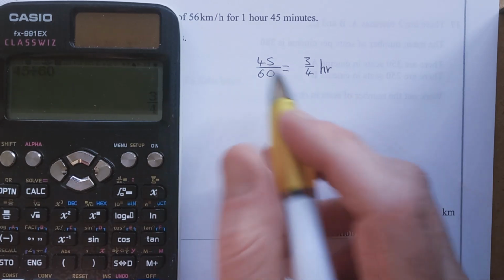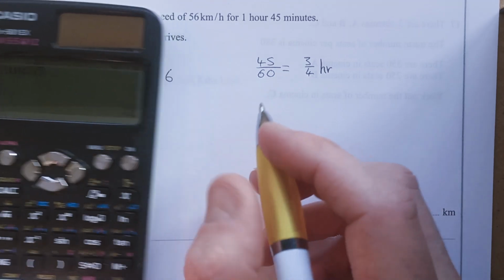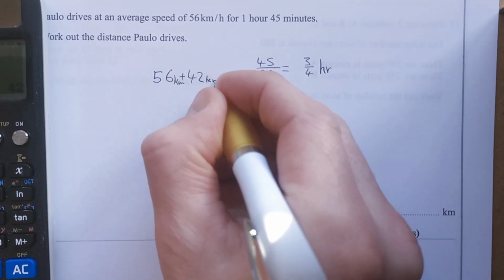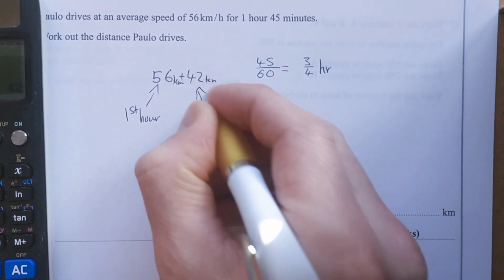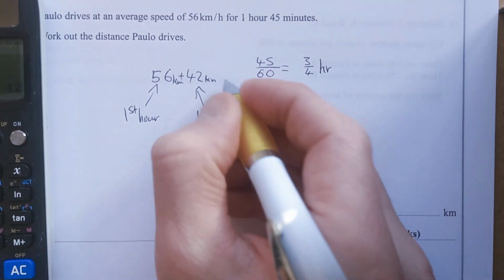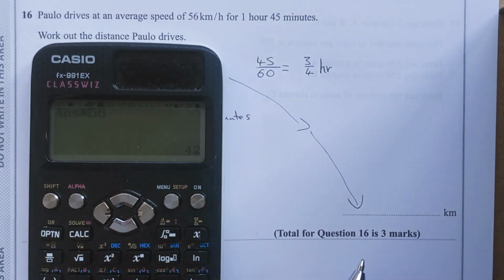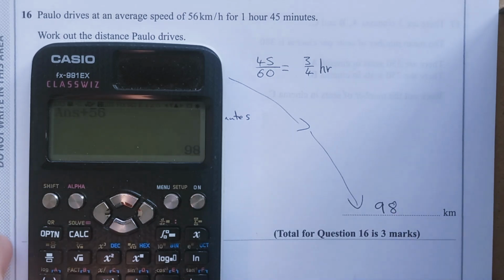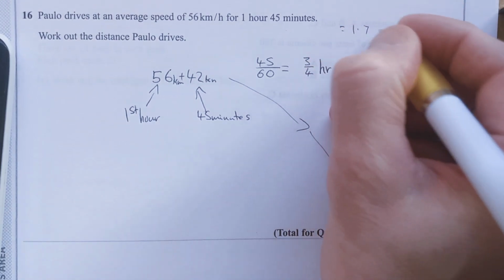Okay. So we want 3/4 of an hour, multiply that by 56 kilometres an hour, so it's going to be 42 kilometres. So that's for the first hour, and that's for the 45 minutes. And if we add these together, well, actually, we can go straight down to the answer line. 42 plus 56 is 98 kilometres.